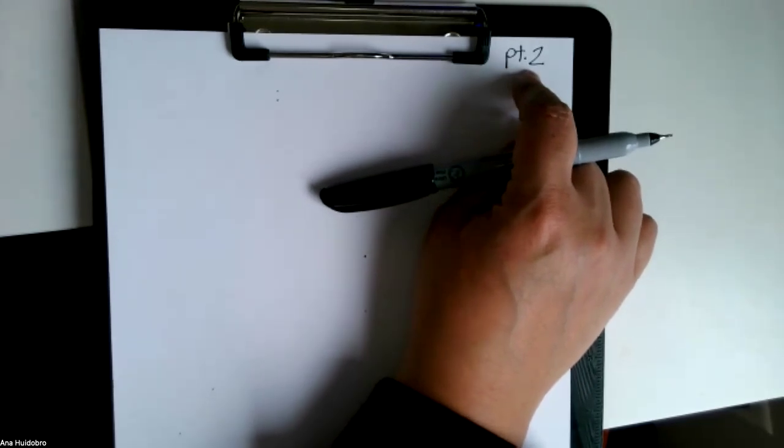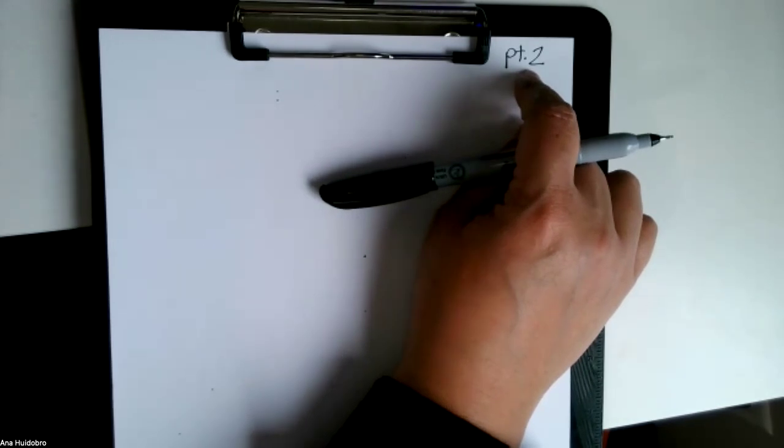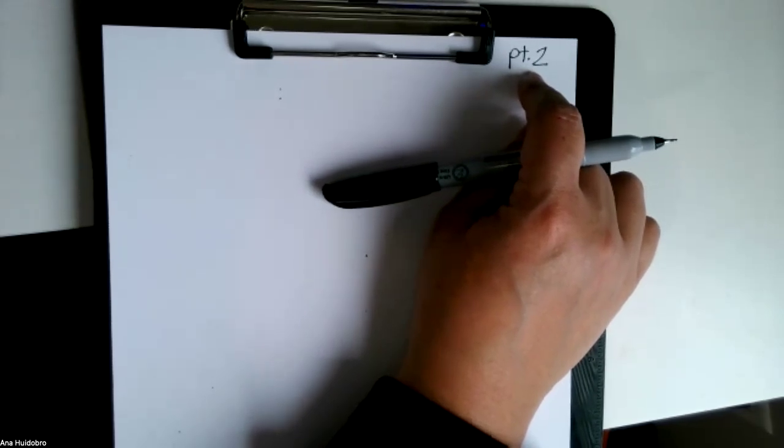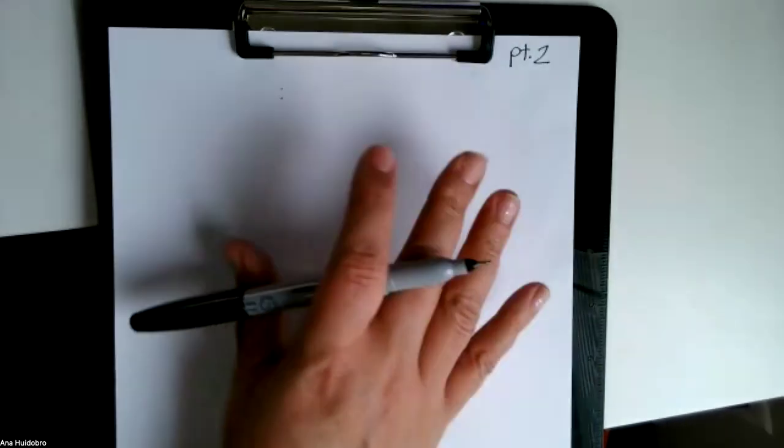PT is short for part two of making our character profile. You need to have gone through part one, so character profile part one for the advanced group for ELD. And once you're done, you could go on and start this.